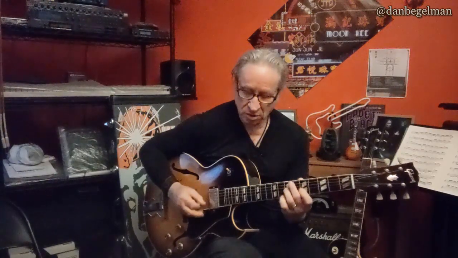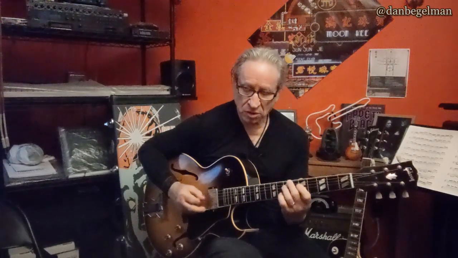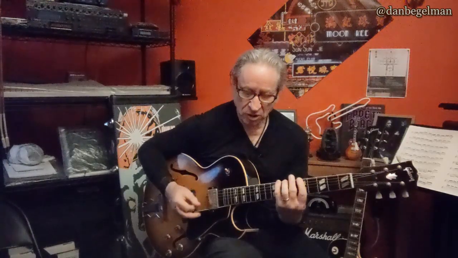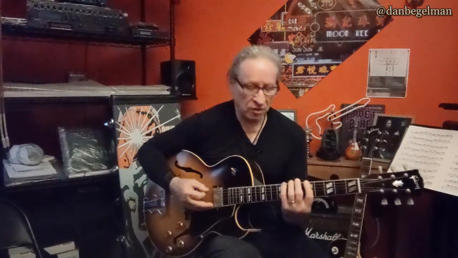Here's a C major pentatonic scale. Remember, a pentatonic scale is a five-tone scale. C major pentatonic. Here's a C major blues scale. Remember, the major blues scale is a major pentatonic scale with the addition of a flat third, which acts as a passing tone to the major third.